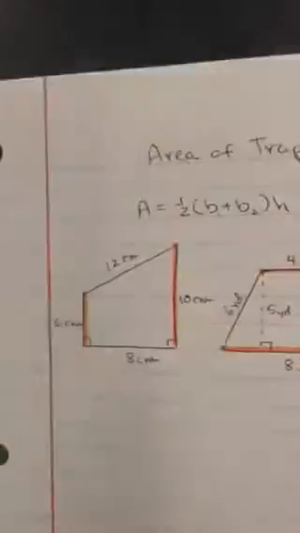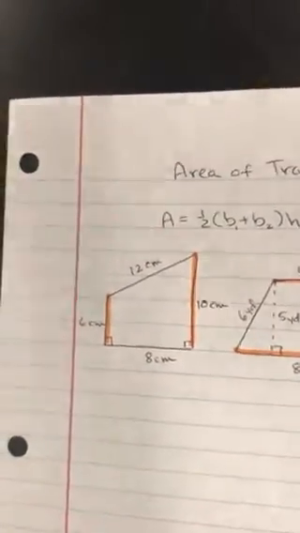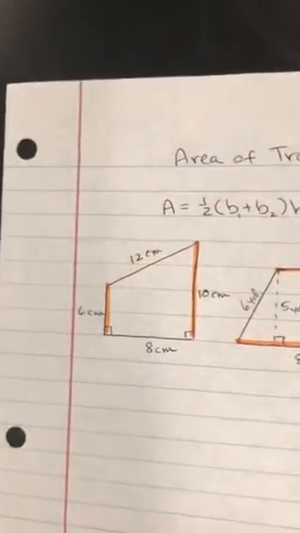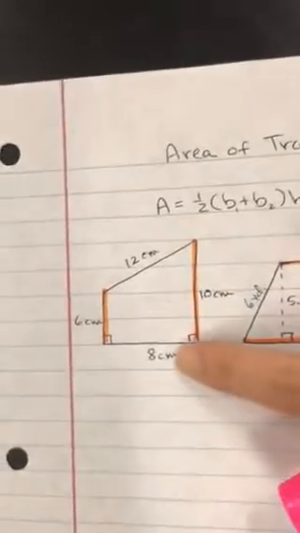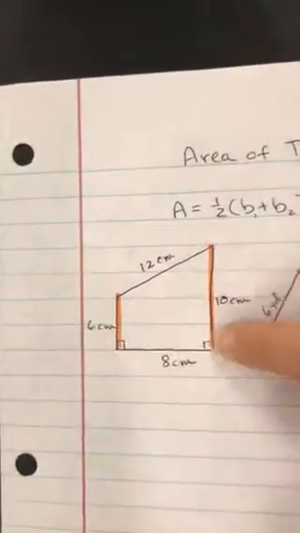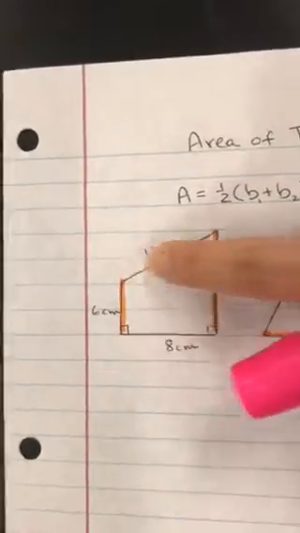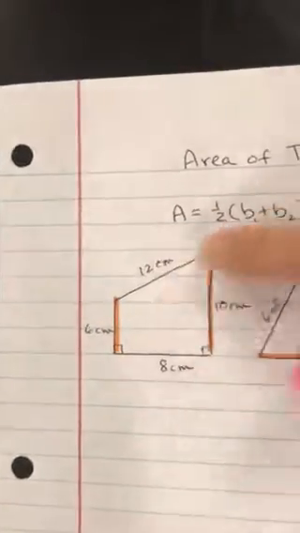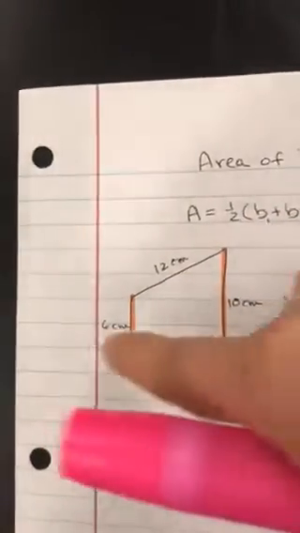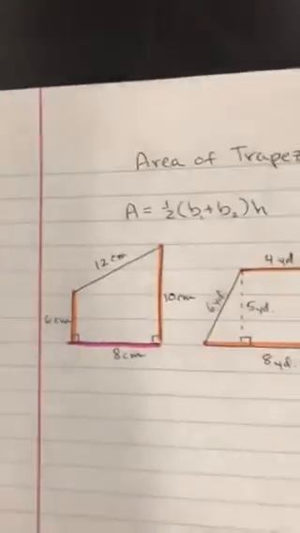Basically the height is your distance between the two bases, and it's got to be a vertical line. It's got to hit the bases at a 90-degree angle. If you look, the 8 centimeters hits the bases at a 90-degree angle. You see the right angle here and here. The 12 does not hit the bases at a 90-degree angle. It's actually slanted. Your height has to be a nice straight vertical line from base 1 to base 2. So this is our height. I'm going to highlight it in pink.